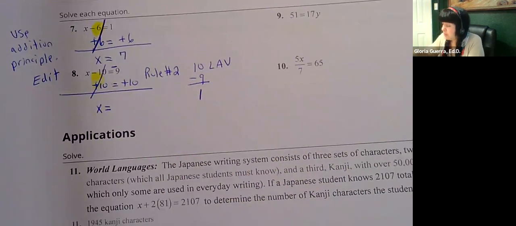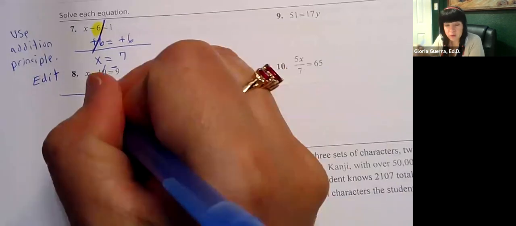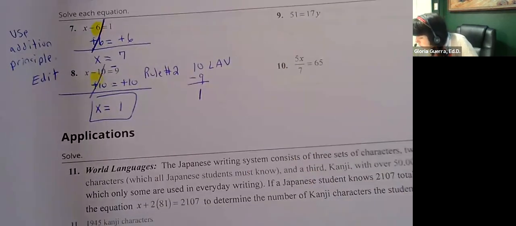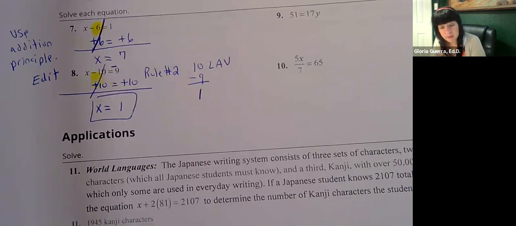So this is going to be positive, a positive 1. Yeah, -9 plus 10 is a positive 1. Okay.